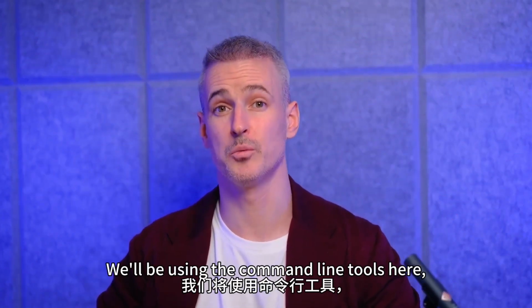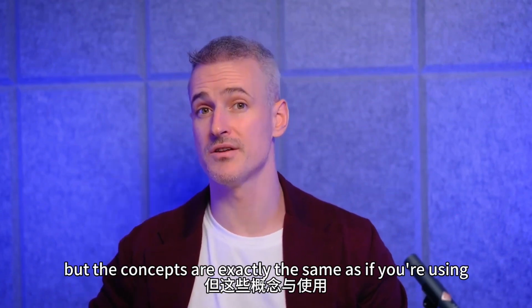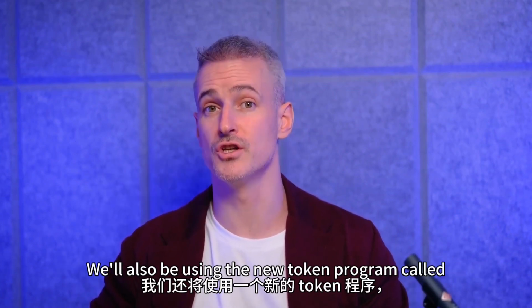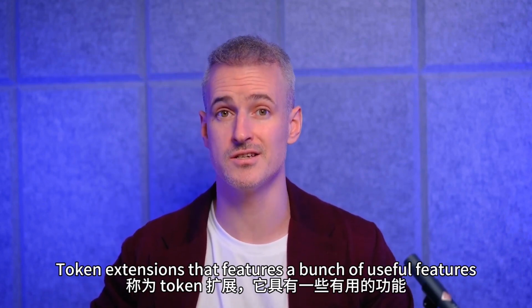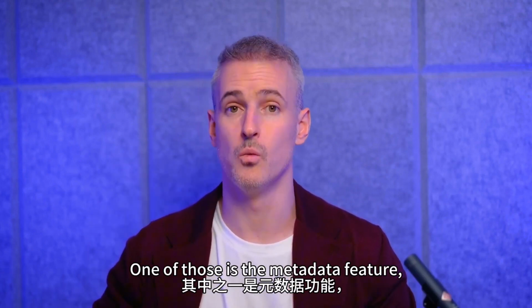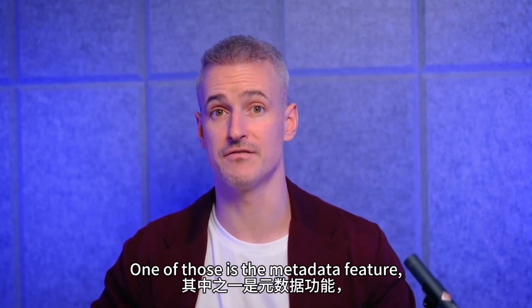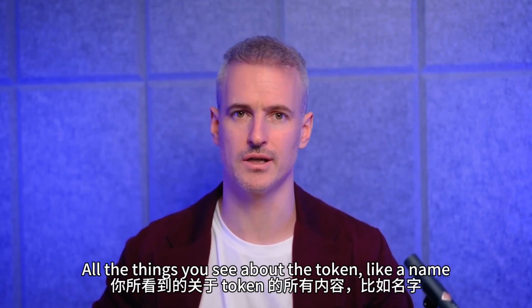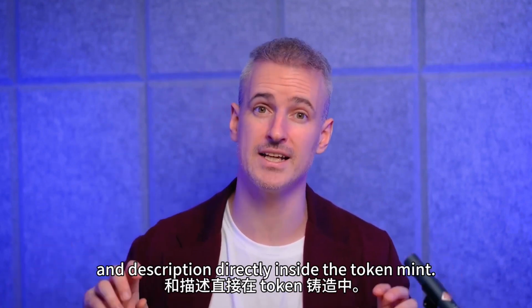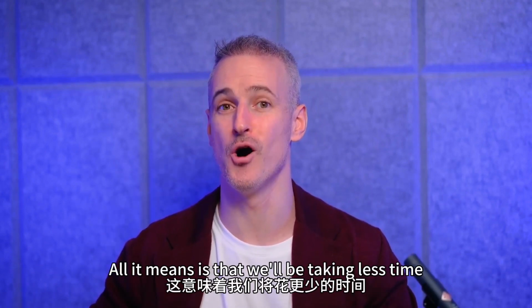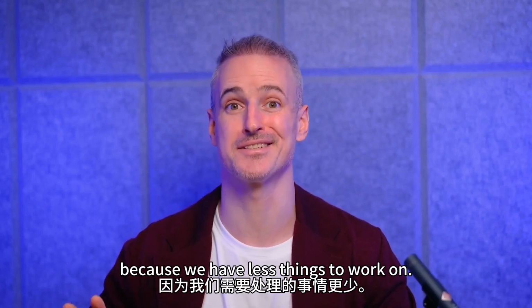So let's make a token. We'll be using the command line tools here, but the concepts are exactly the same as if you were using the JavaScript or TypeScript tools. We'll also be using the new token program called Token Extensions that features a bunch of useful features that we can add to our tokens. One of those is the metadata feature, which allows us to have our metadata, all the things you see about the token, like a name and a description, directly inside the token mint. And if you don't know what that means, that's fine. All it means is that we'll be taking less time because we have less things to work on.